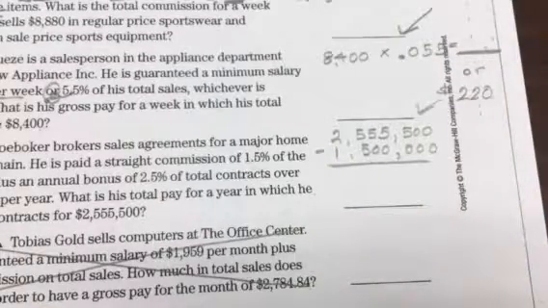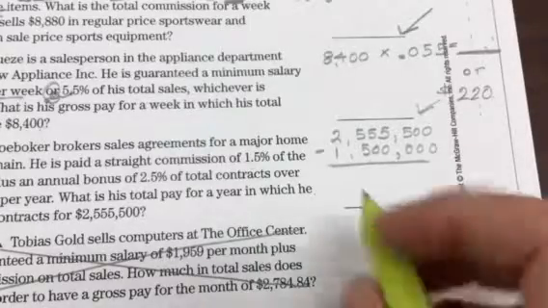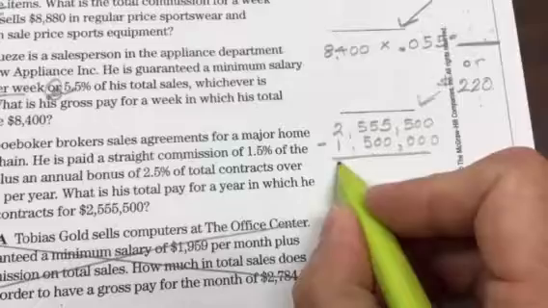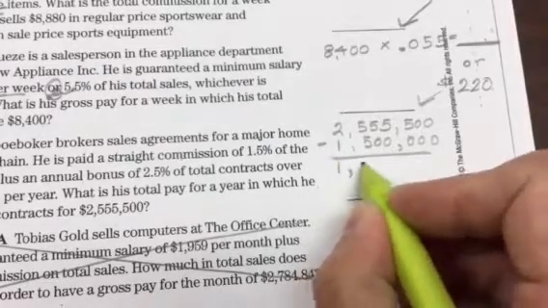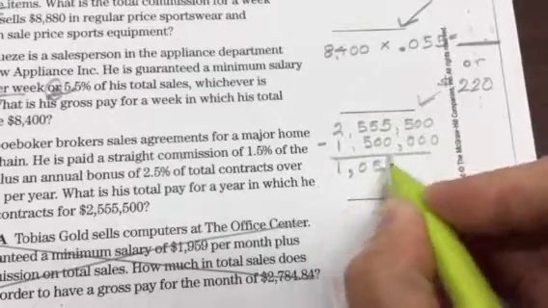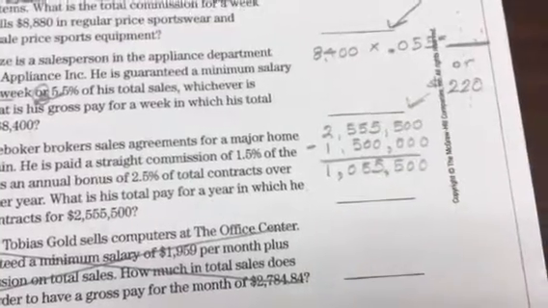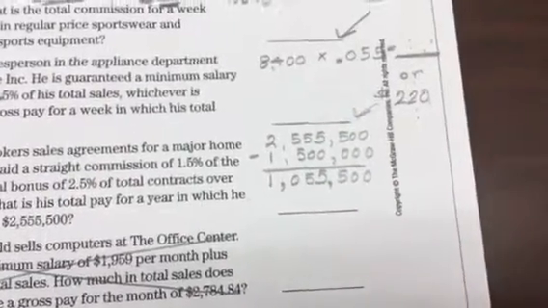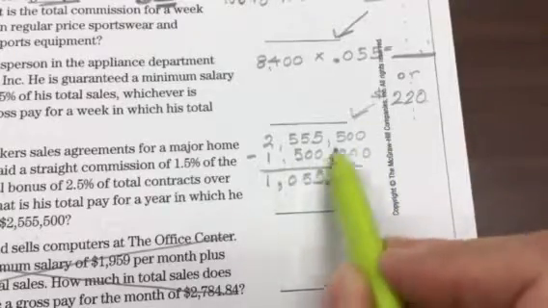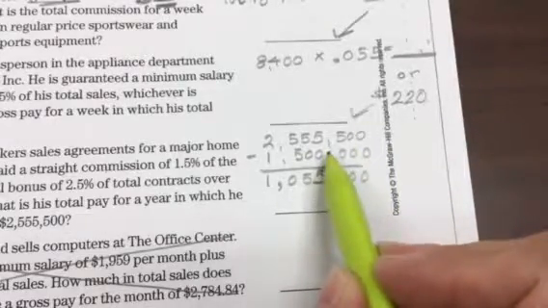All right, so first we are going to subtract these 2 right here. All right, so go ahead and do that and subtract that. All right, and I ended up getting that it is $1,055,500. So really what we're looking at now is this is the first $1,500,000 he made, okay?